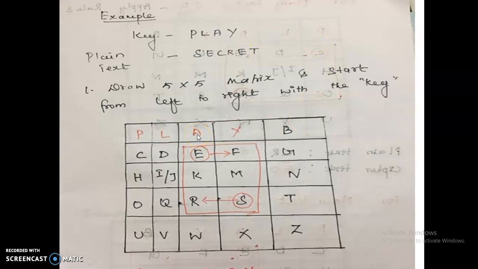Already A is placed here. So B, C, D, E, F, G, H, I and J is considered as one letter. K, L. But L is already in the keyword, so you need not place it again. M, N, O, and then P is here, so you don't need to place the P here. After the letter P, Q, R, S, T, U, V, W, X. Y is placed in the keyword, so Y is not placed here, and then the Z. So this is the first stage.